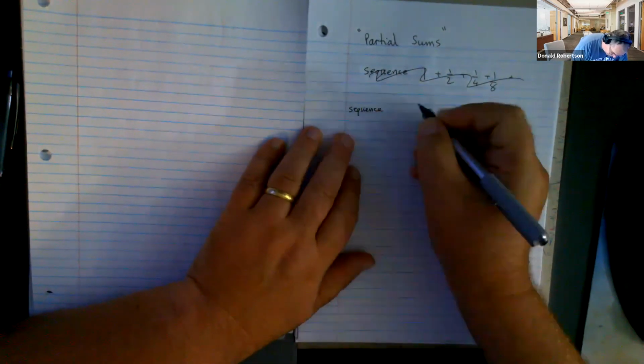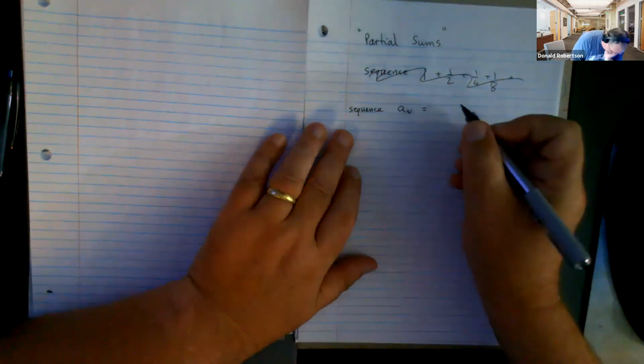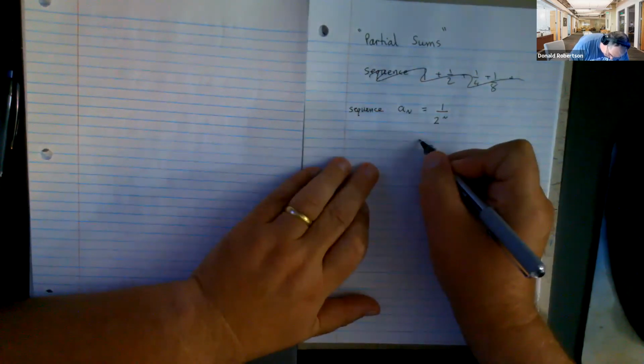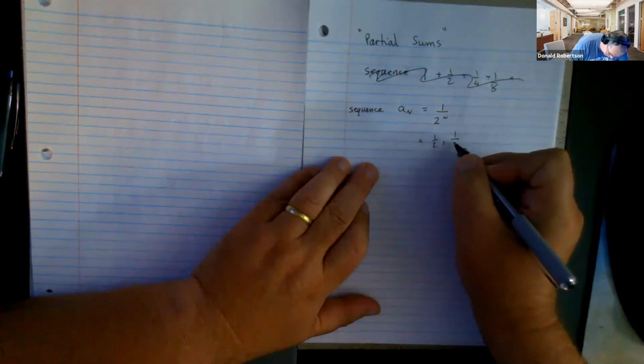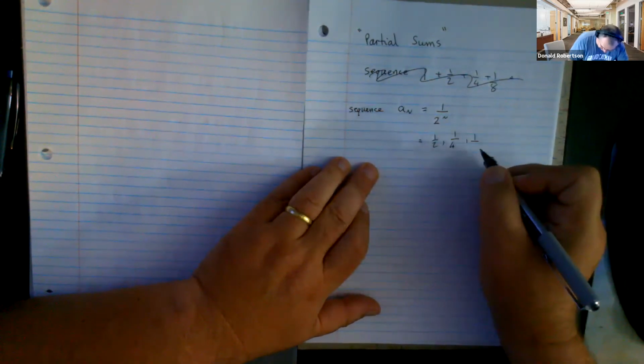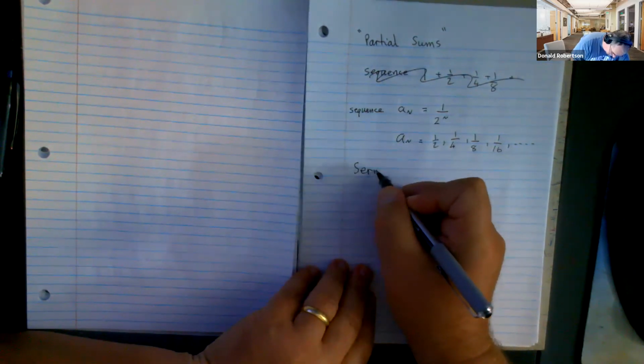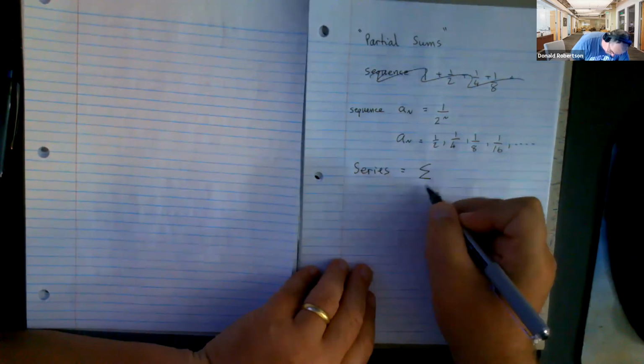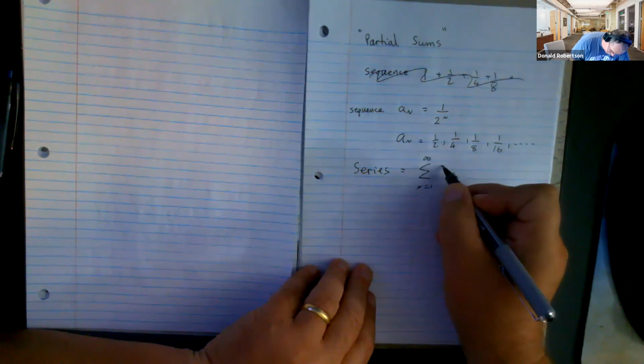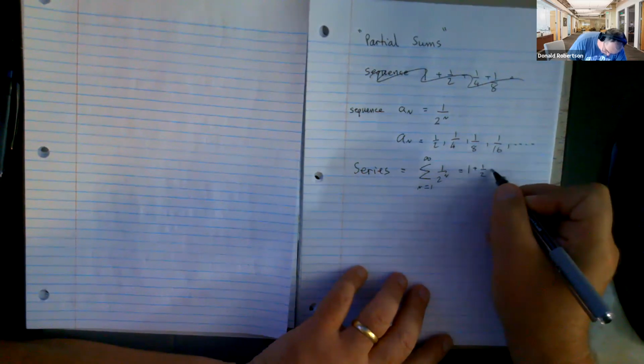Let's do a sequence. Call it a_n. And a_n is going to be 1 over 2 to the n. So I'll write down what that guy looks like. It would be a half, then 1/4, 1/8, a 16th, and so on. Right. So that is my sequence. If I wanted to do my series, it would be the sum from n equals 1 to infinity of a_n, which would be essentially a half plus 1/4 plus 1/8 plus 1/16, forever, right?